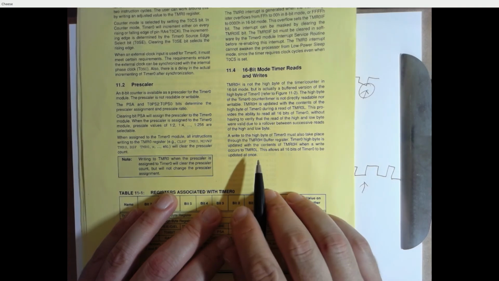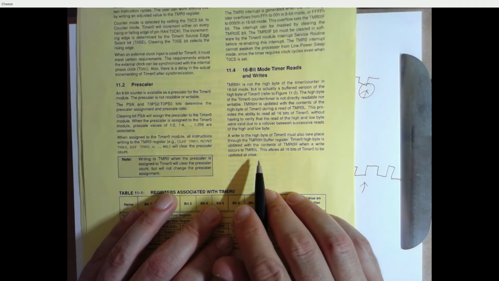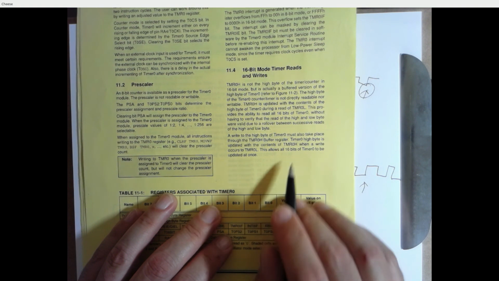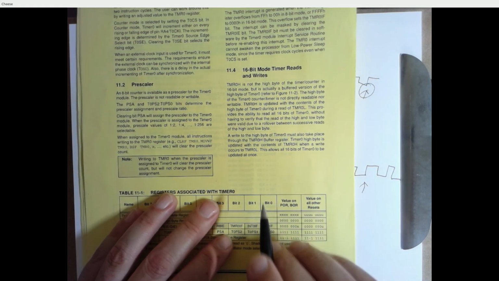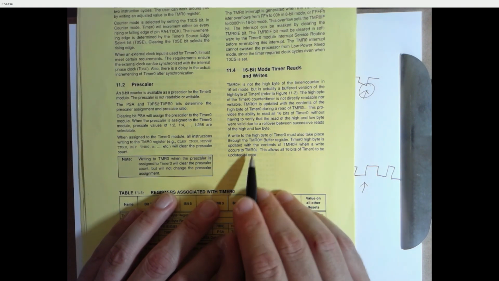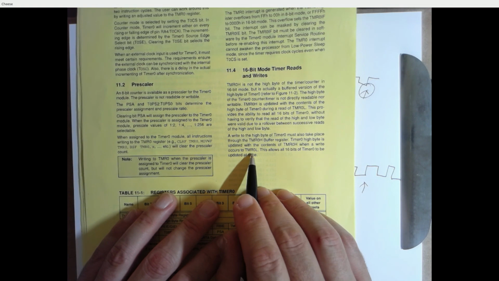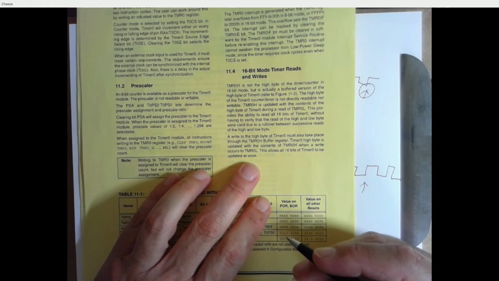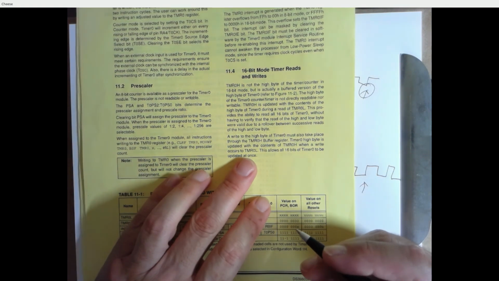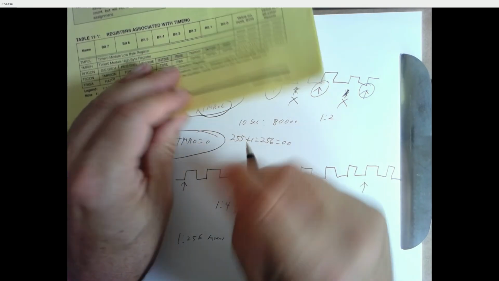Sorry, scratch that. Nope, that's right. So we want to write the high byte first, and then we want to write the low byte. And what's happening is when you write the low byte, that actually causes your write to the high byte to take effect. Let me put this on a separate sheet.